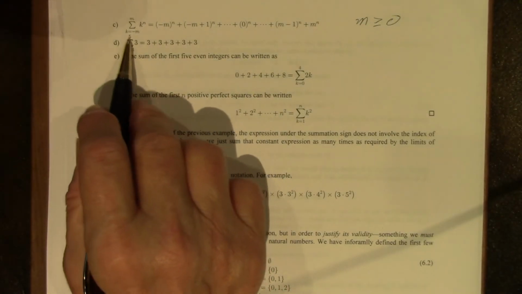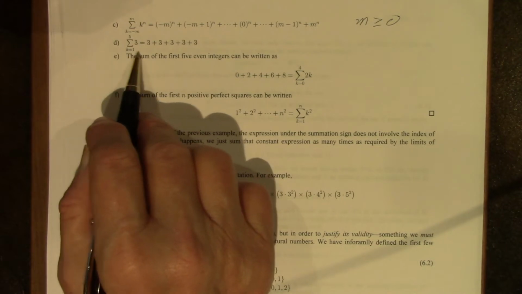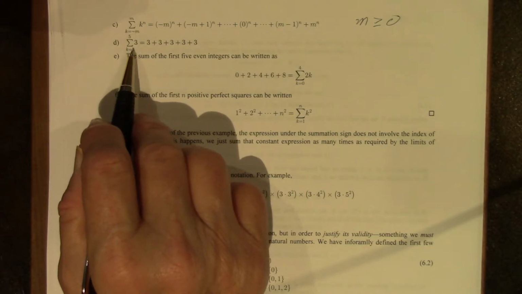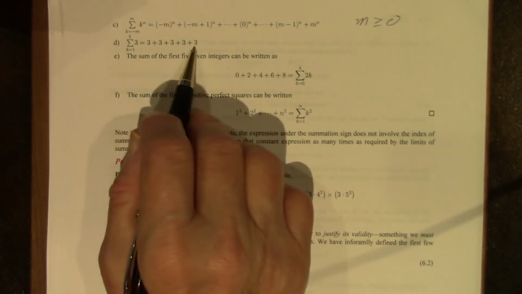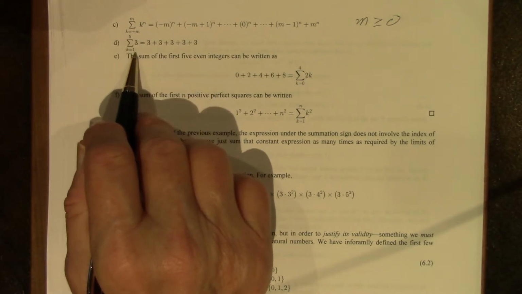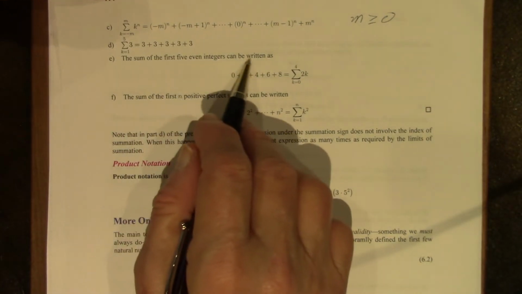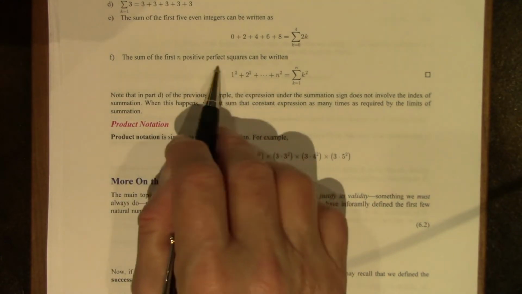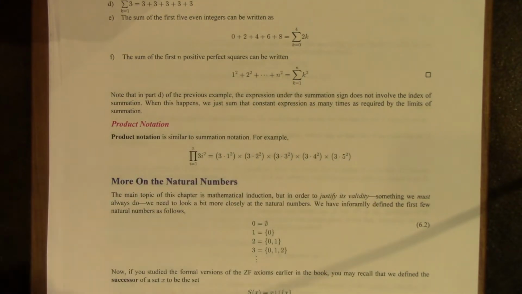Here's a sum, k goes from 1 to 5 of 3. 3 does not involve k. So as we change k from 1 to 5, we're always going to get 3. So 3 plus 3 plus 3 plus 3 plus 3, 5 of them, because there are 5 values for the index of summation. The sum of the first 5 even integers looks like this. Here it is in summation notation. The sum of the first n positive perfect squares looks like this, or in summation notation like this.